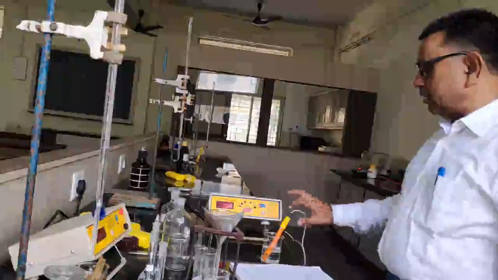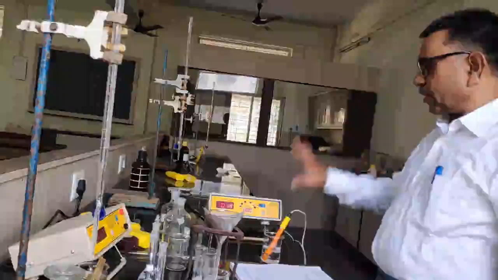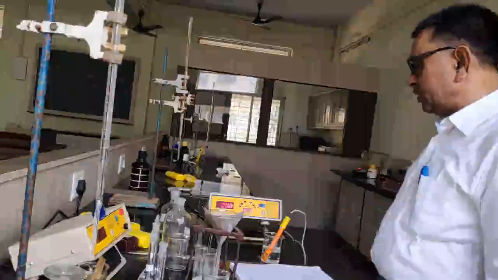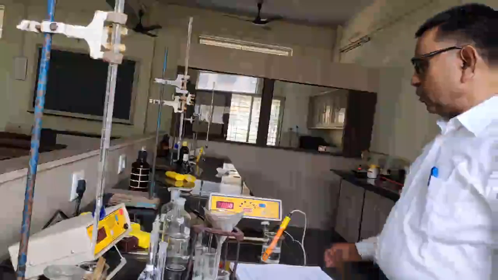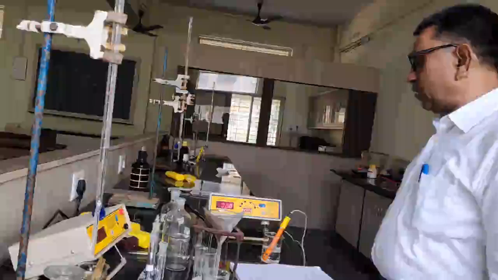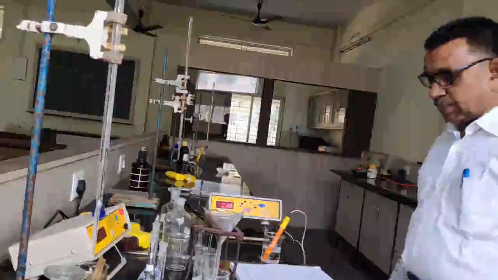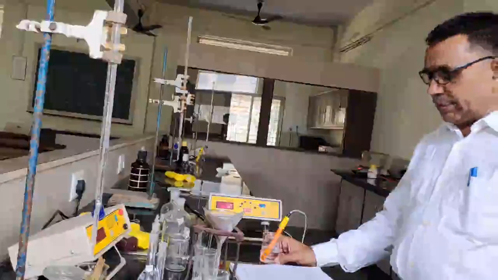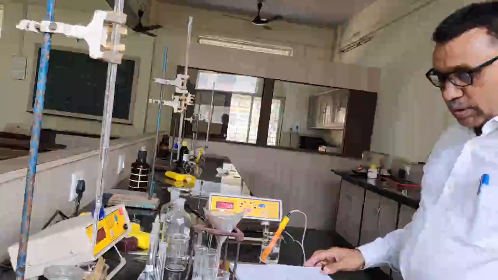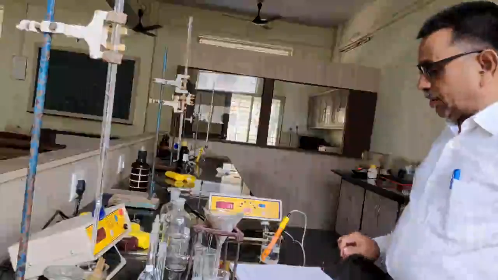Now let us measure the conductance of distilled water. Okay, conductance of distilled water here. So I would like to change this knob now. So the conductance of distilled water is approximately equal to 0.0. So distilled water here does not show any conductance. Okay. Now determination of the cell constant.